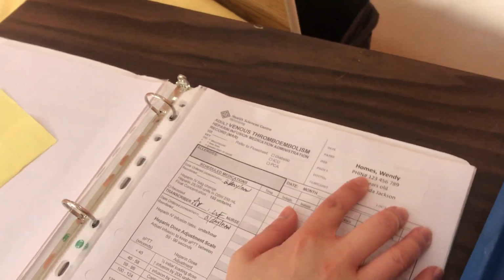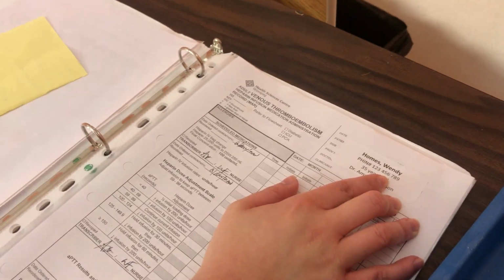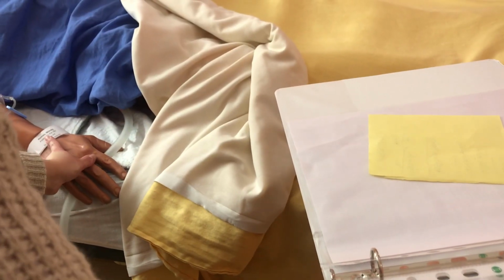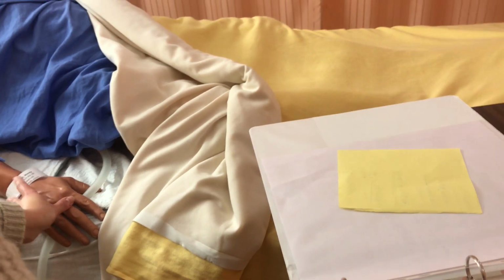I'm going to compare her name to her ID. So Wendy Holmes, 1, 2, 3, 4, 5, 6, 7, 8, 9. I'm going to ask her to state her name for me as well as her birth date. Okay, so Wendy Holmes, and you're 35 years old.